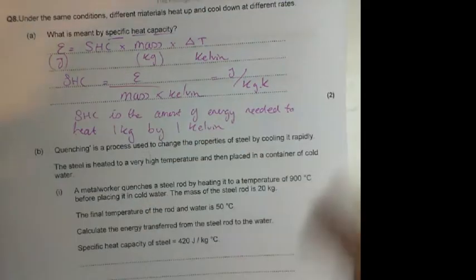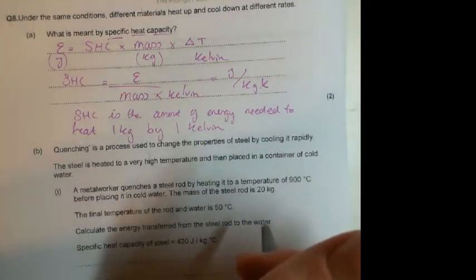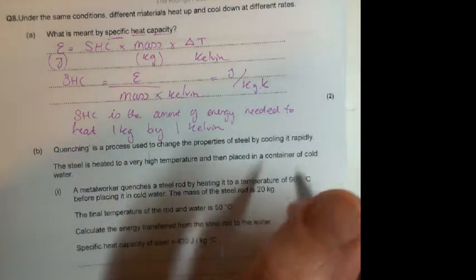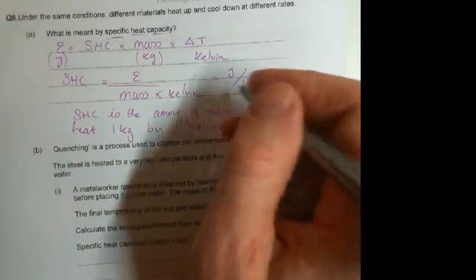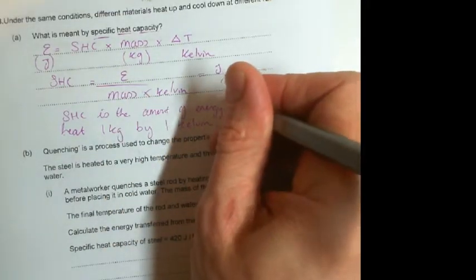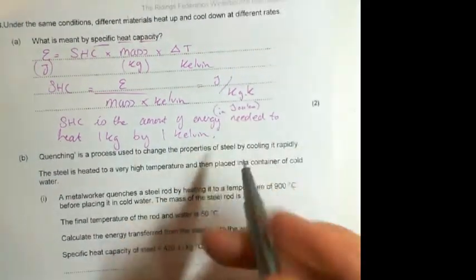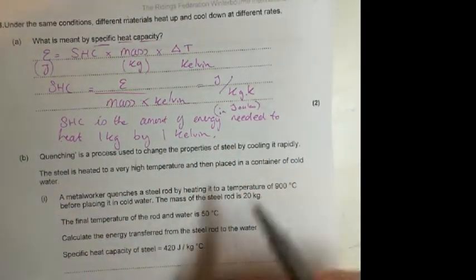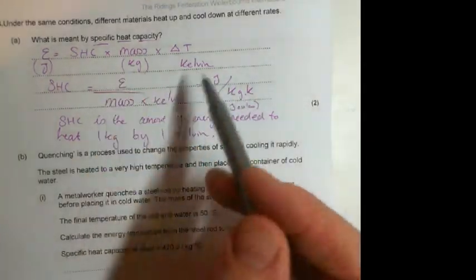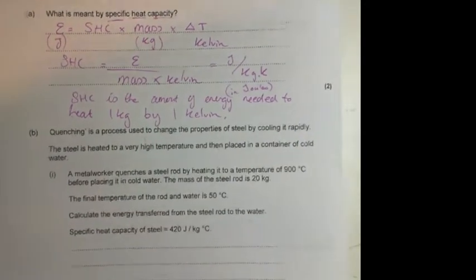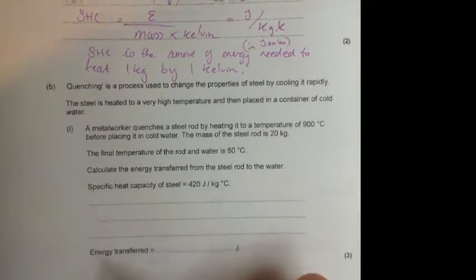If you put degrees Celsius, that's fine. Amount of energy, and that'll be in joules, needed to heat 1 kilogram by 1 Kelvin. That's the other way of writing down what I've said there. We'll check the mark scheme and see which way was right.